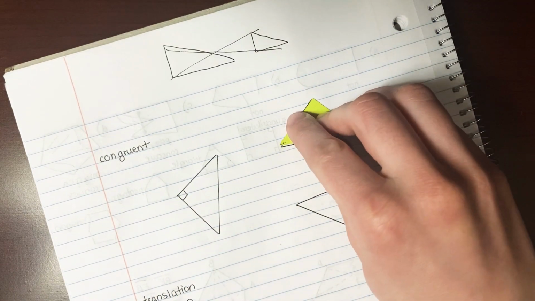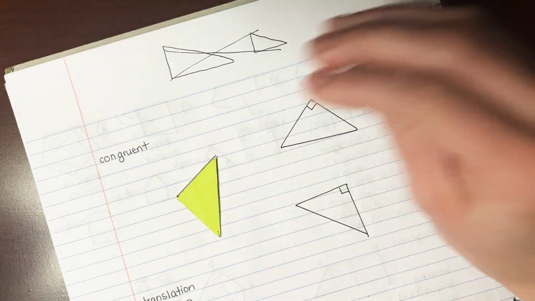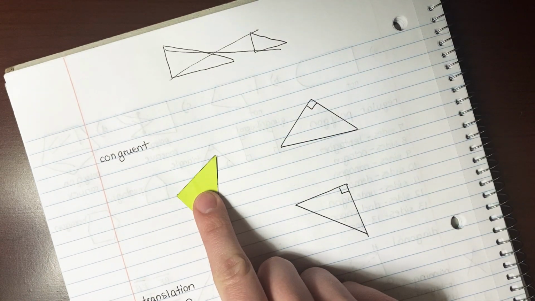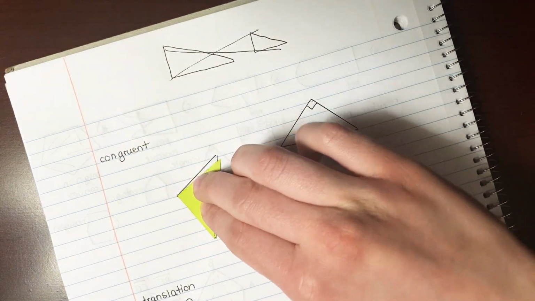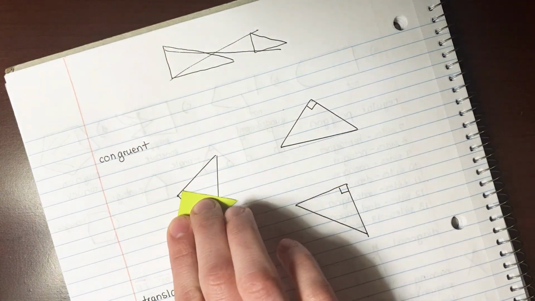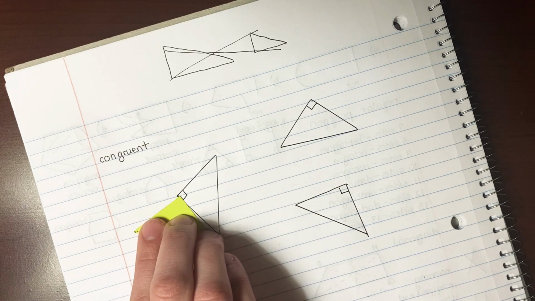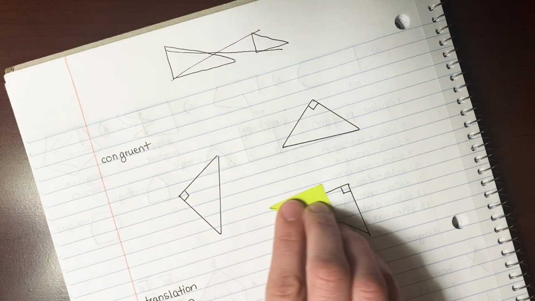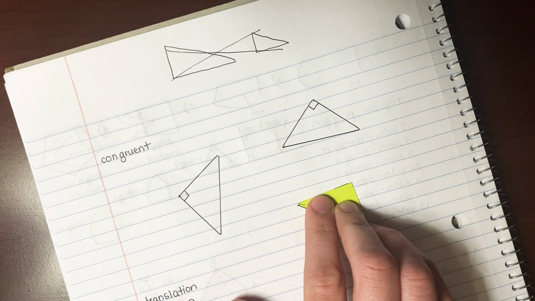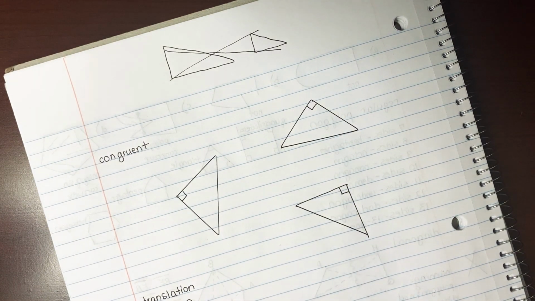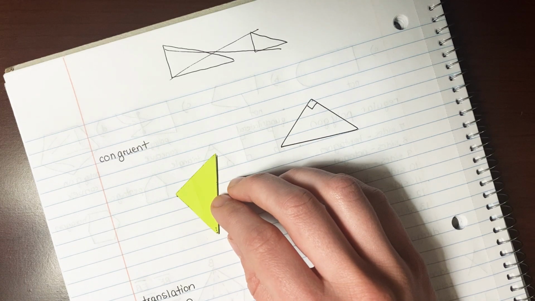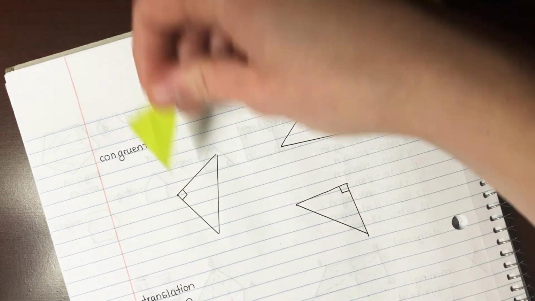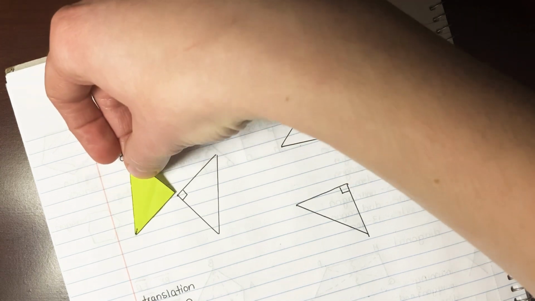Now, let's say I wanted to get this triangle on top of this triangle. Again, I would have to do a rotation, and then I would have to do a translation. I didn't have to do any reflections for this one, but sometimes you would have to do that. Again, a reflection is where you would have to flip it.